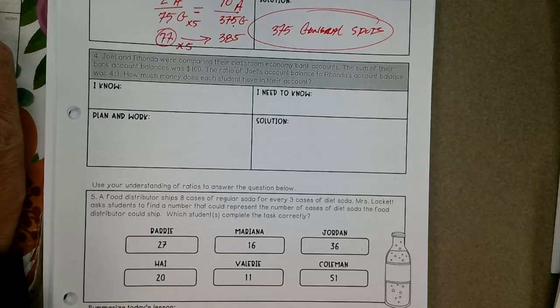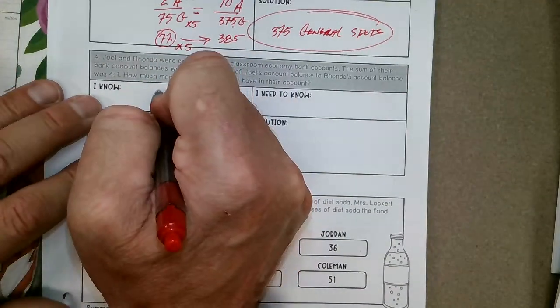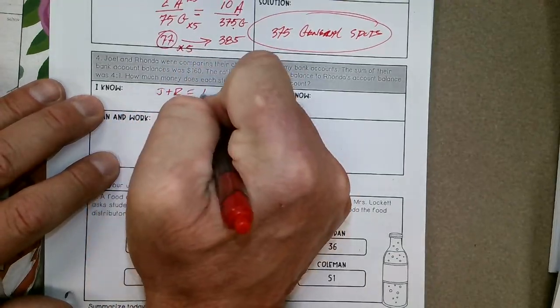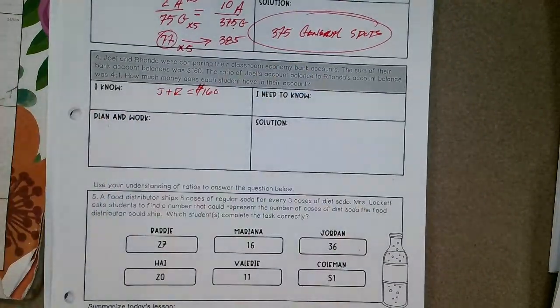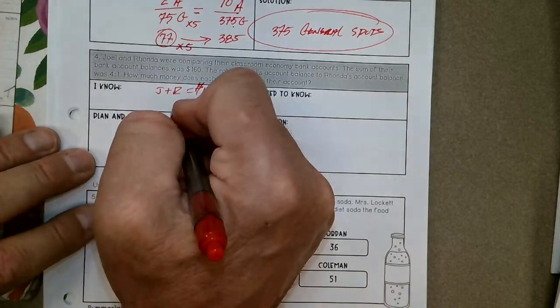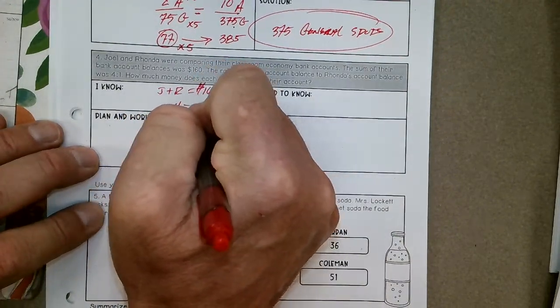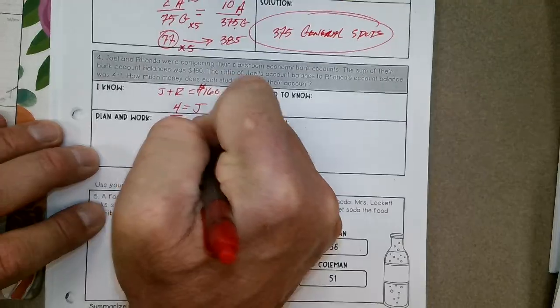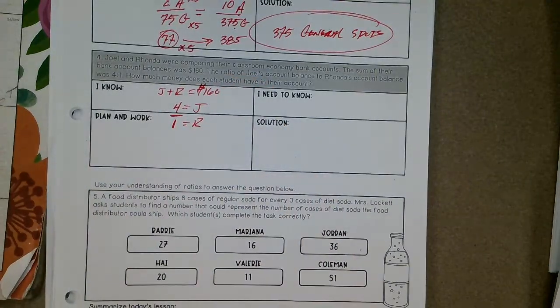Joel and Rhonda were comparing their classroom economy bank accounts. The sum of their bank accounts was $160. So Joel plus Rhonda, their sum is $160. The ratio of Joel's account to Rhonda's account was 4 to 1. Okay, so here's what we know: 4 for Joel, 1 for Rhonda. Right? How much money does each student have in their account?